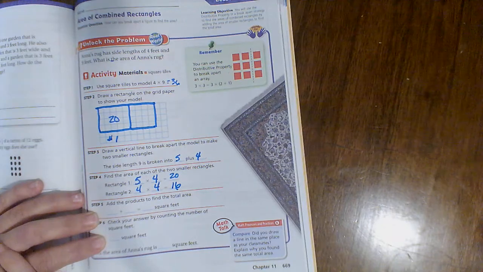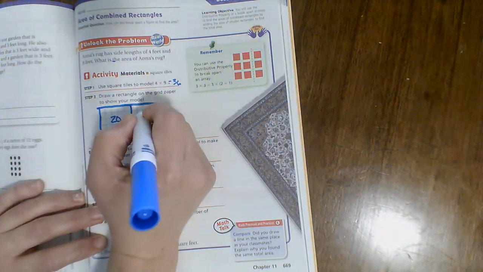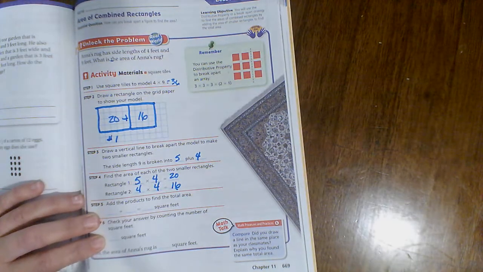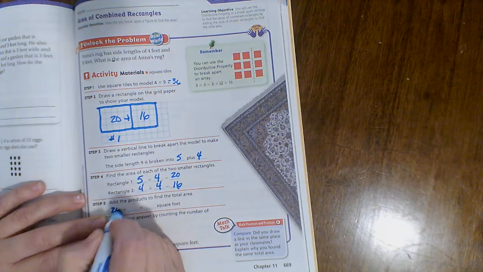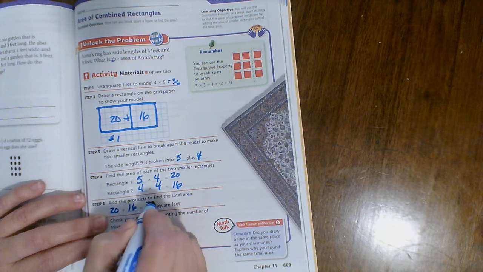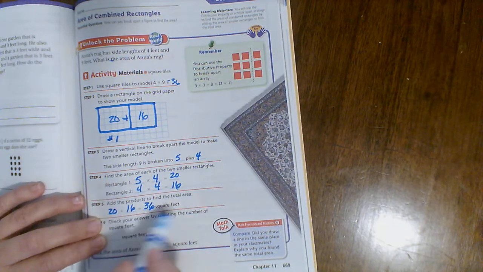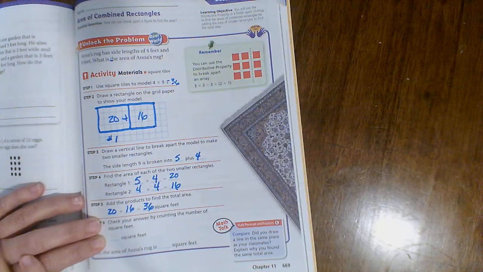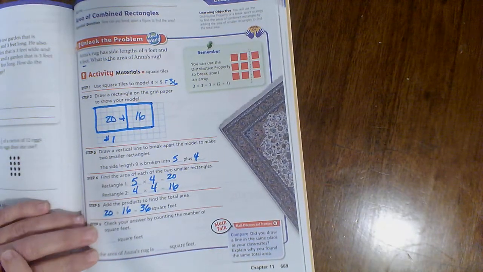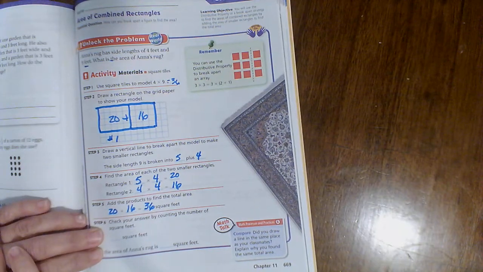So let's look at here. If we add these two products, we have 20 plus 16 equals 36 square feet. Oh, it did say feet. I am so sorry. Okay, so check your answers by counting the number of square feet.